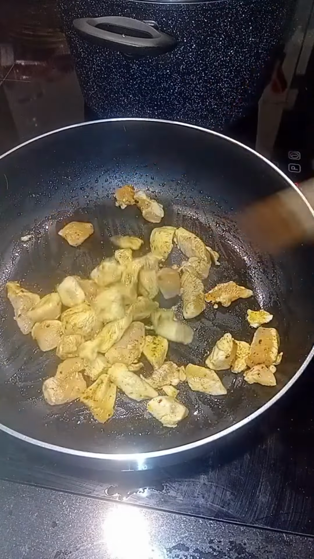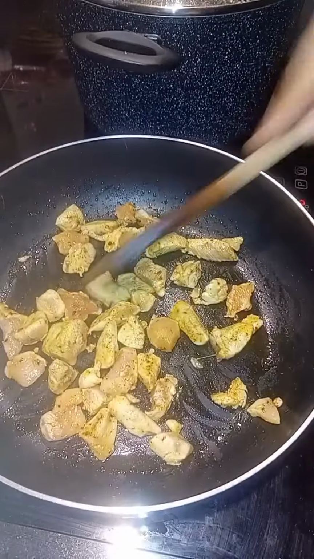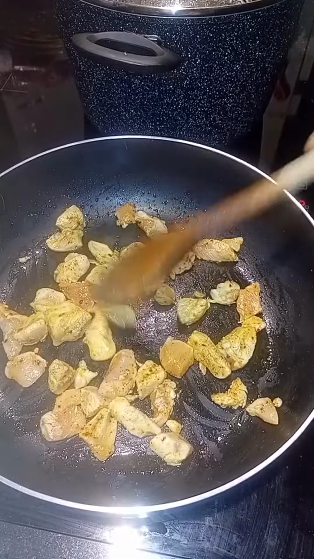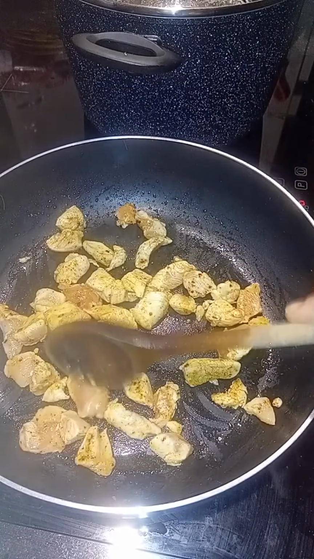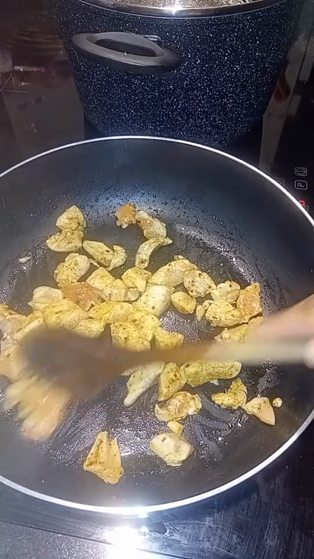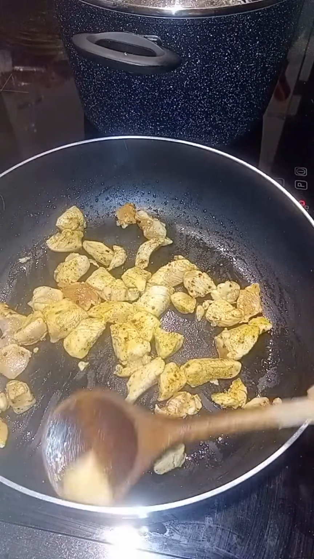So now we're gonna allow this to stir fry. I will cover it so that the heat will penetrate inside the chicken, and then you're gonna set it out and then prepare other ingredients.